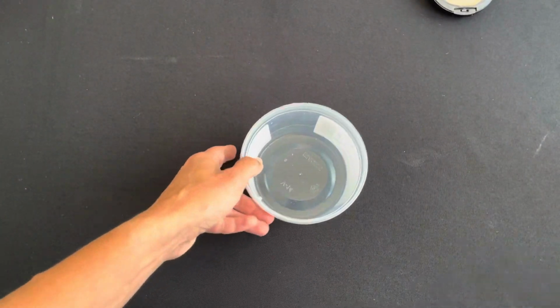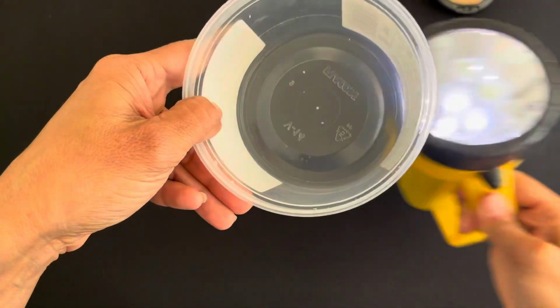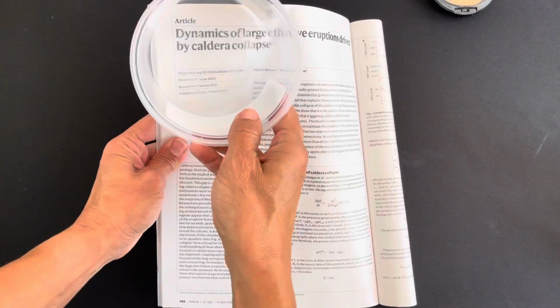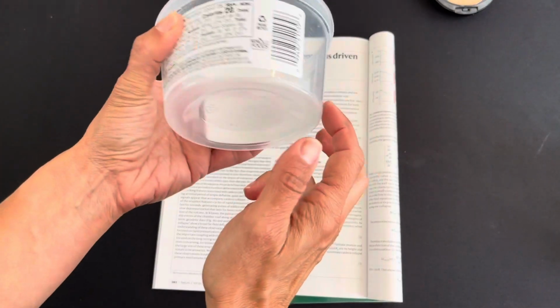Now let's try my plastic container. Oh yeah, light passes through. Can we read the words behind it? Sure. This plastic container is transparent.